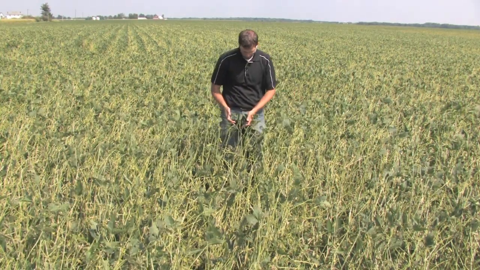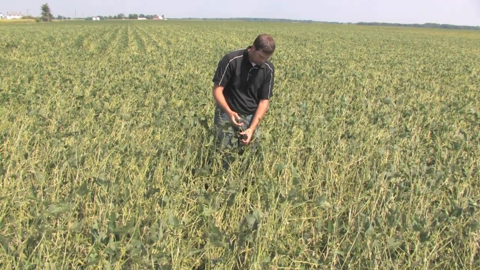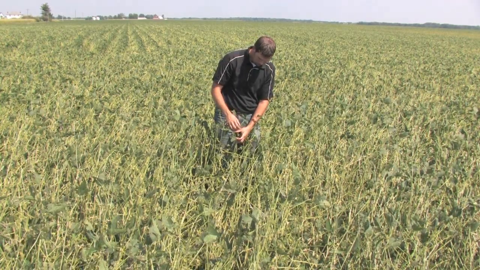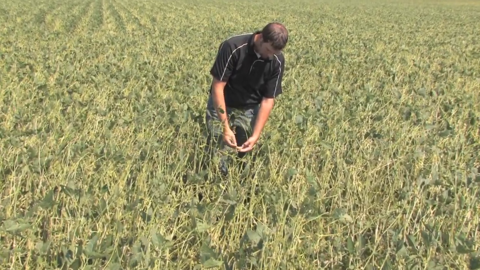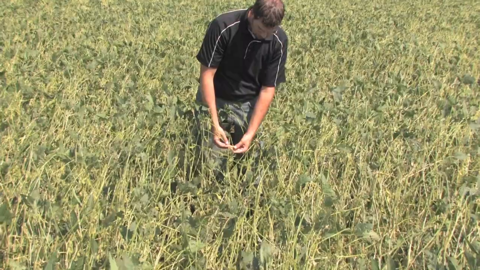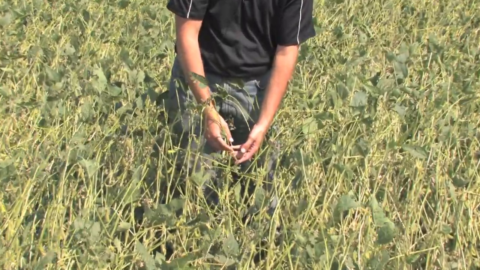We can go ahead and talk about growth stage. I'll pull it back. This one plant, we're talking about the upper four most nodes, so 1, 2, 3, 4, and looking at the length or the size of the pod. This one has pods that are greater than 3/4 of an inch, so we're at least talking R4.